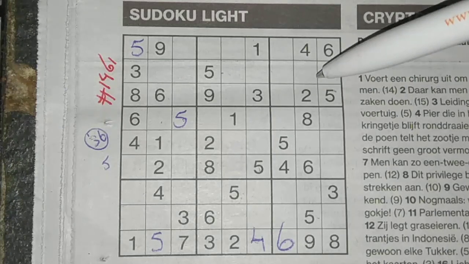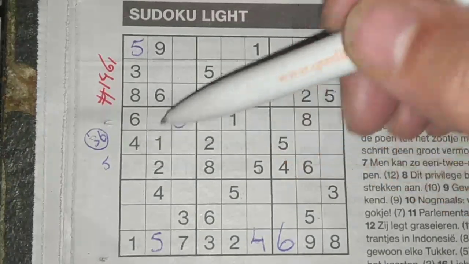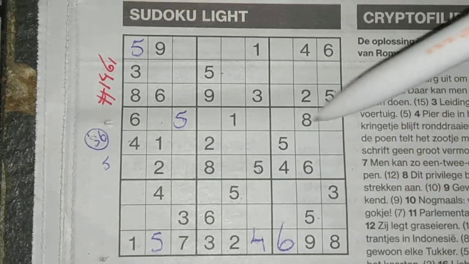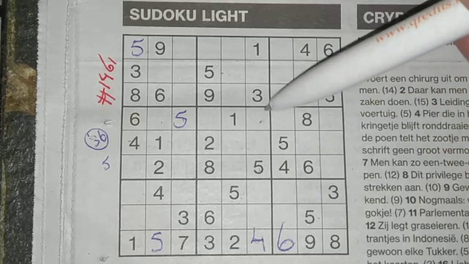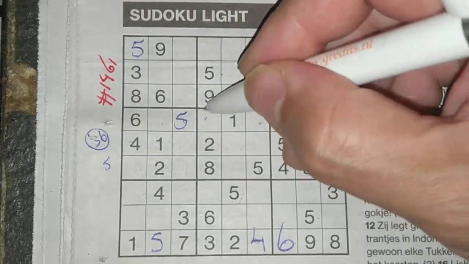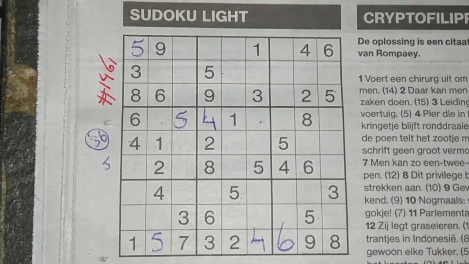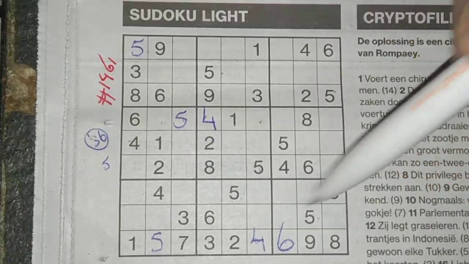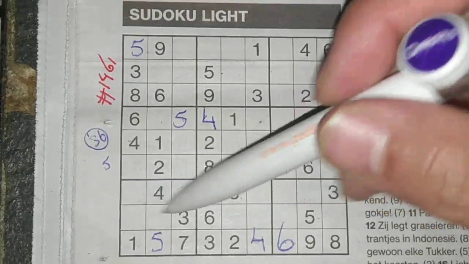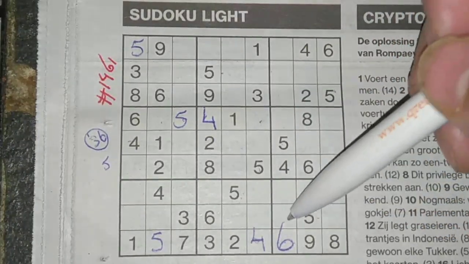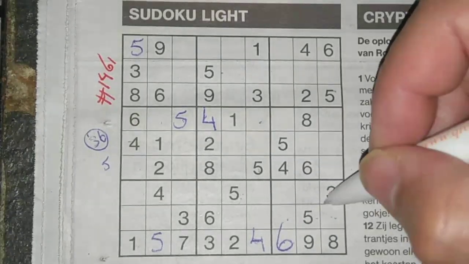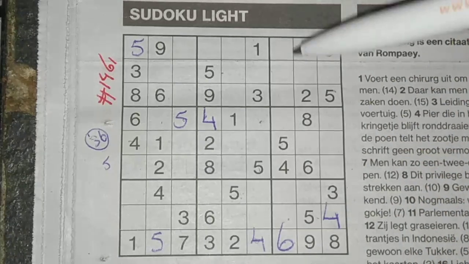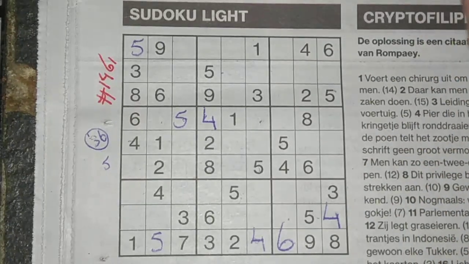Then 4 in this row, 4 in the middle row. So in the row above, the only 2 places for the 4 should be here or there. We see here 4, no 4 there, 4 should be here. 4 in this row, 4 in the last row, so in the row between, the only 2 places for the 4 should be here or there. We see here 4, no 4 there, 4 should be there. Then I cannot continue with the 4.